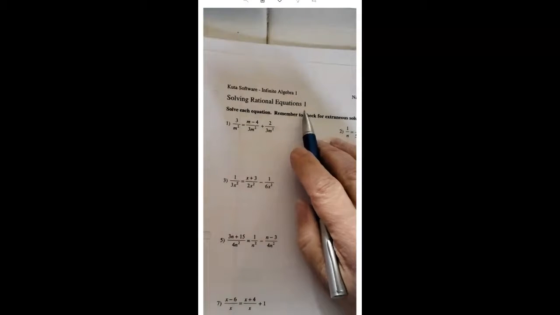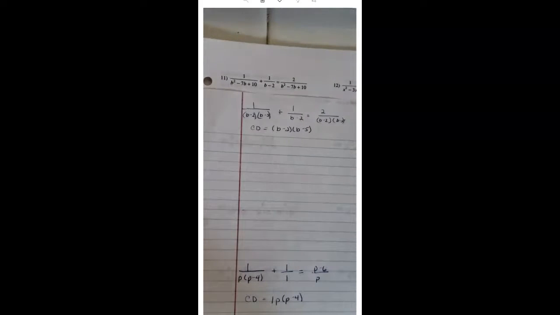Okay, we're on the second part of the video for solving rational equations. Again, this is CUDA software. We've got an equation 1 worksheet, and we're also going to look at equation 2 worksheet. I'm looking at the second page of that. Going to look at number 11.